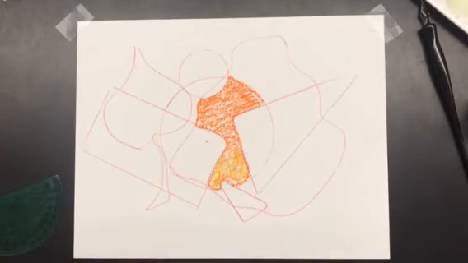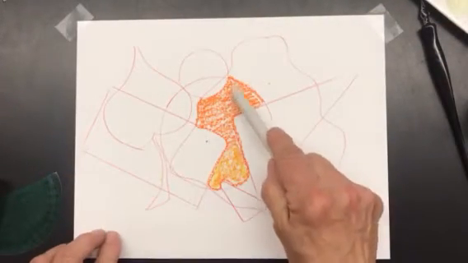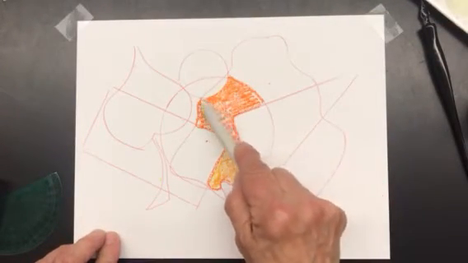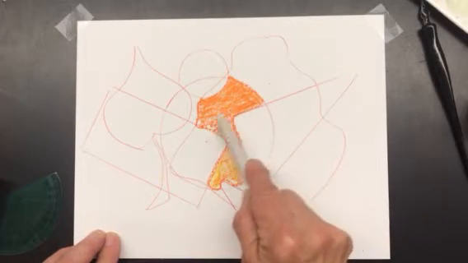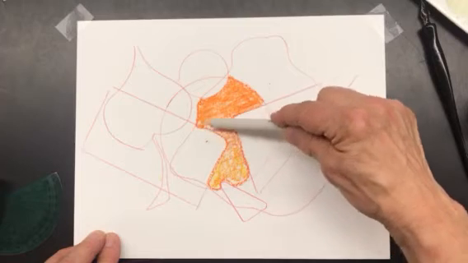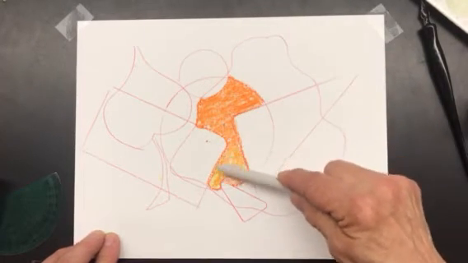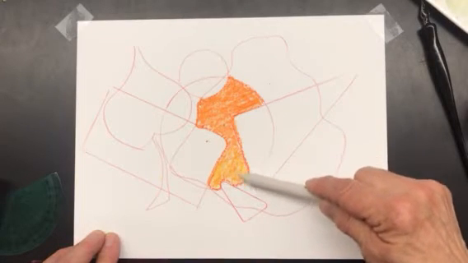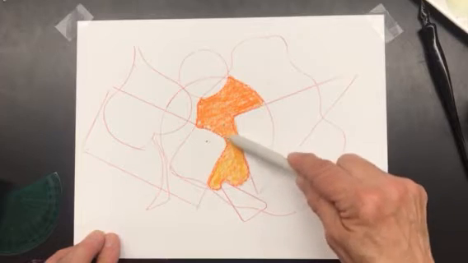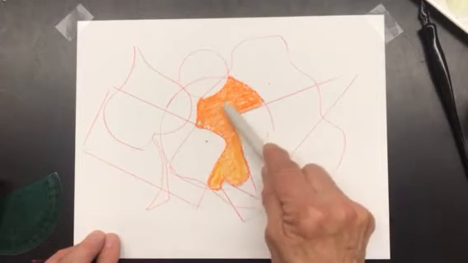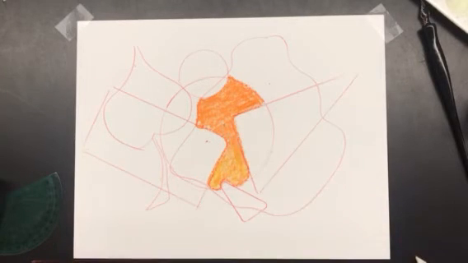And I'm gonna use blending sticks. You're gonna use blending sticks, or you can use paper towels. It works really well with oil pastels or any other pastels. But at this moment we're not doing any other projects. We can use soft pastels later, but right now we're using oil pastels. Okay, so I blended in one shape.